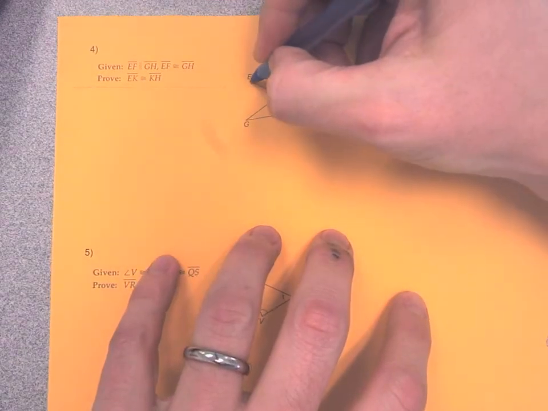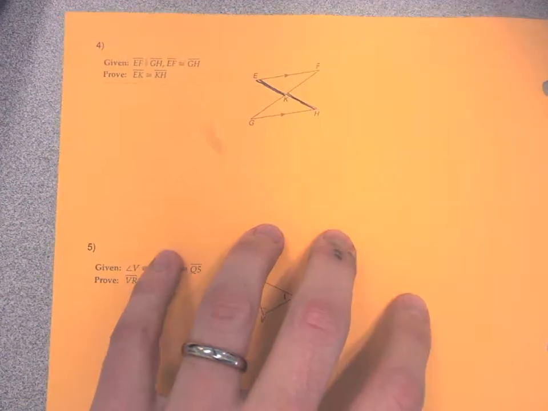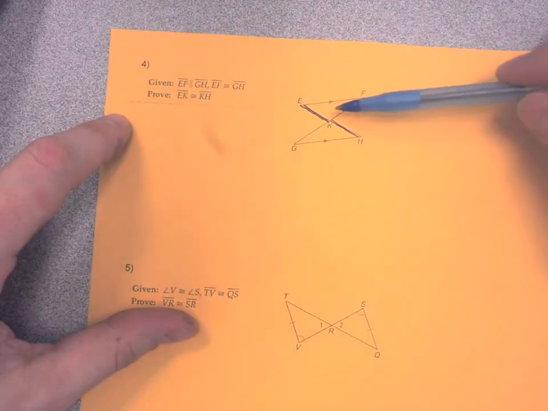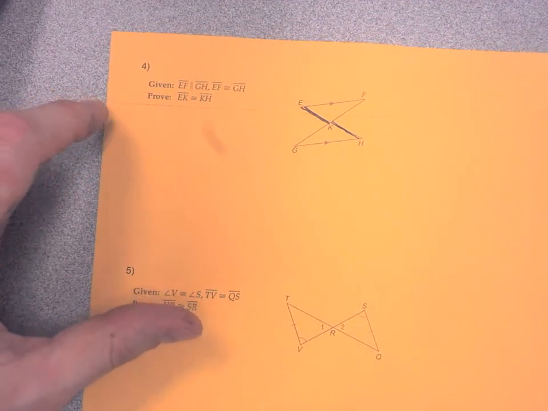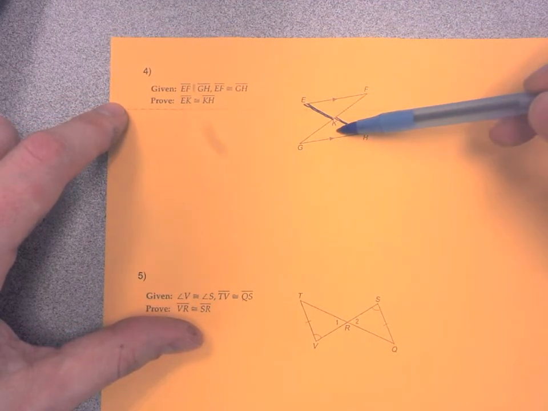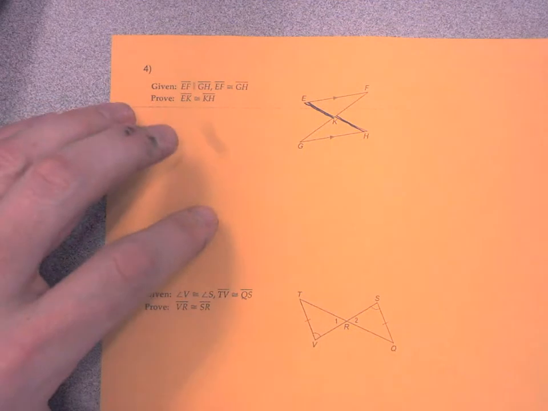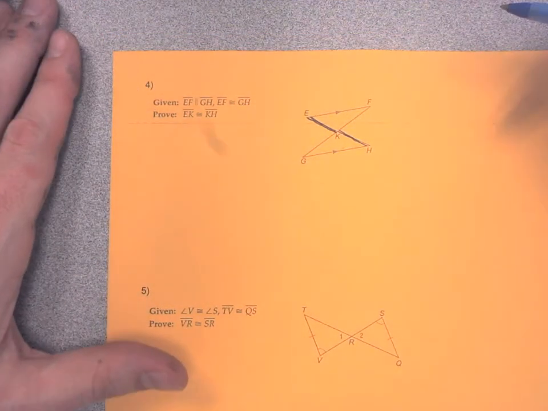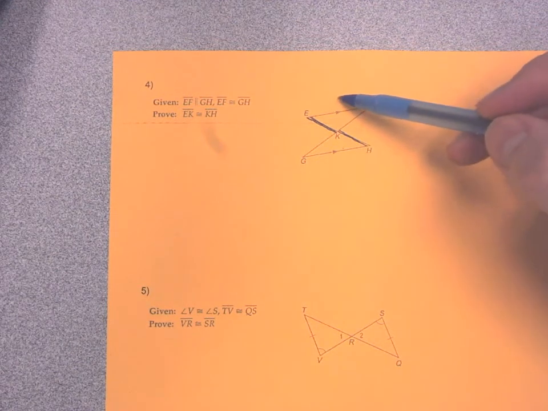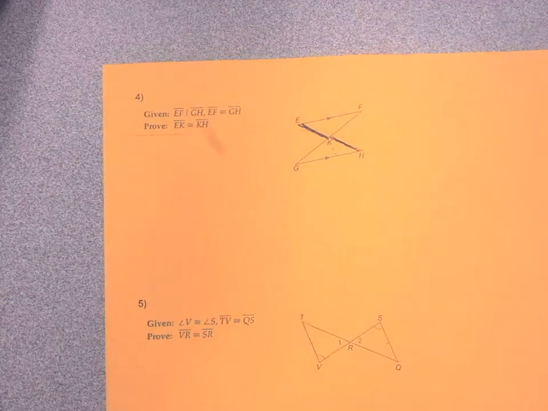So I want to try to prove that EK is congruent to KH. That's my goal, to show that these are congruent. Notice they are corresponding parts of these two triangles. Sometimes if we want to prove two segments are congruent, it's easier to show that the triangles are congruent and then use CPCTC to show that the segments are congruent. Just recall that as soon as you show two triangles are congruent, all three sides are congruent to the corresponding three sides, and all three angles are congruent to the corresponding three angles. So we're going to start by showing these triangles are congruent.